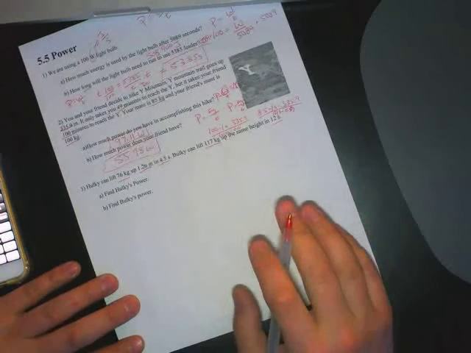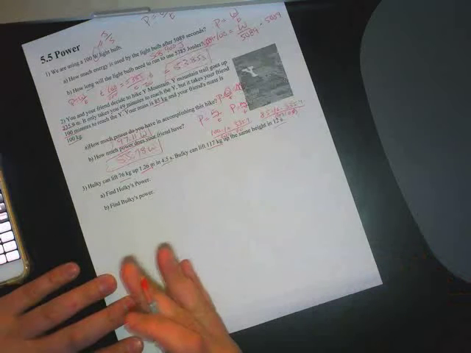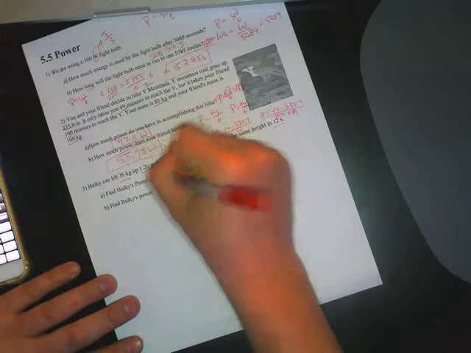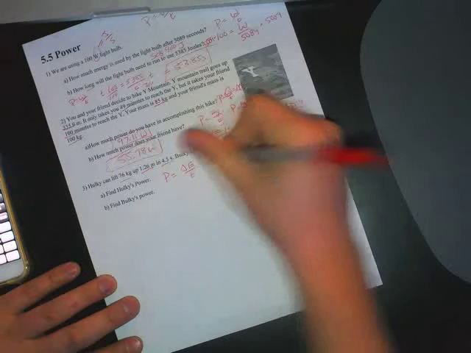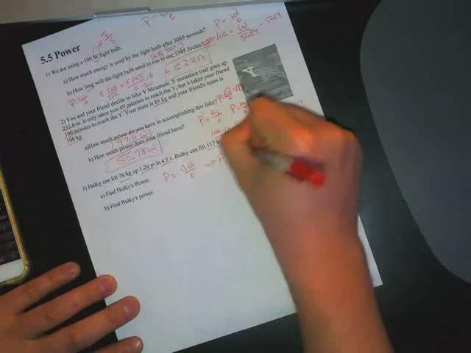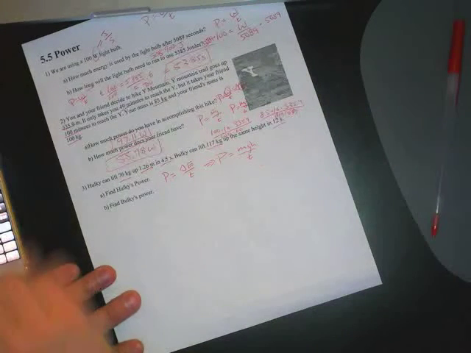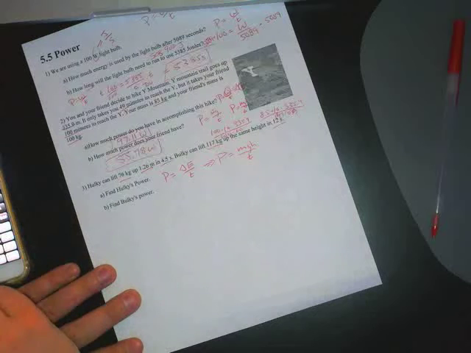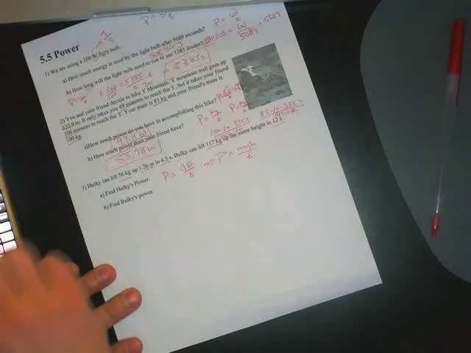And since you start with zero gravitational energy and you end with a bunch of gravitational energy, then your power, which is change in energy over time, becomes power is mgh over time. So, for Hulky, he's lifting up 76 times 10 times 1.26 divided by 4.5.